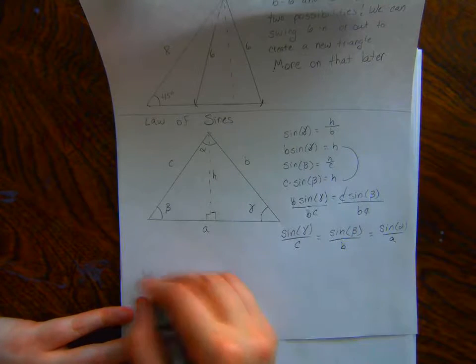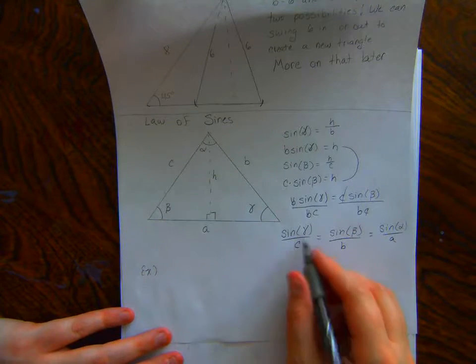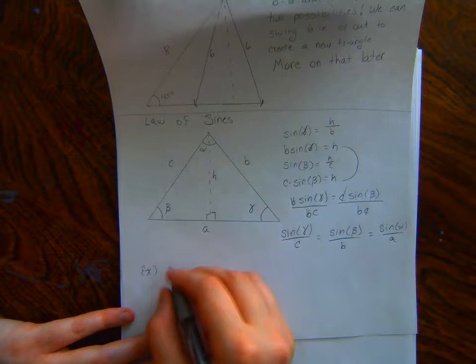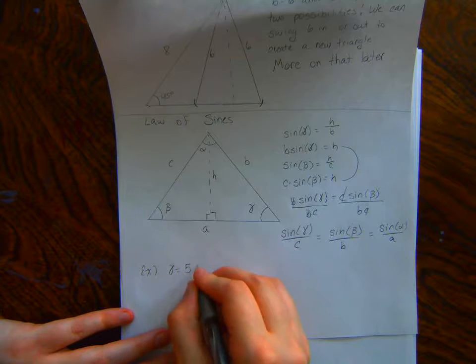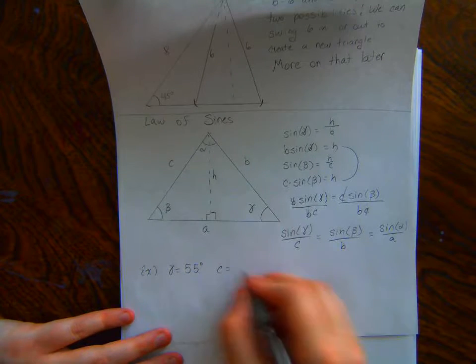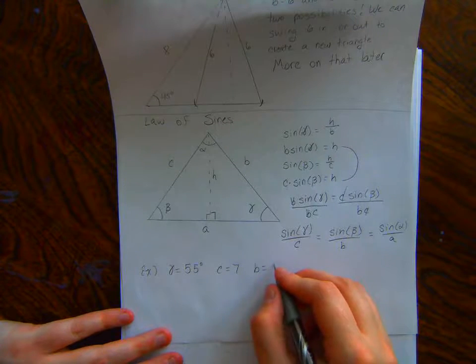Alright, so let's go ahead and do an example. Let's say that gamma equaled 55 degrees, and that C equaled 7, and that B equaled 5.